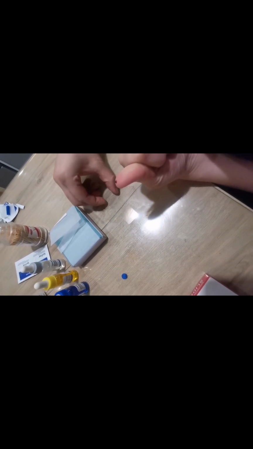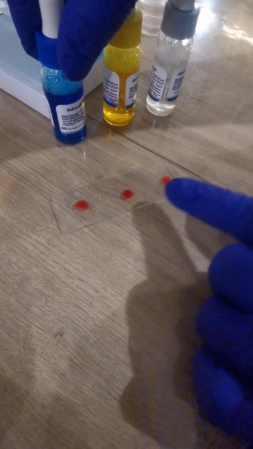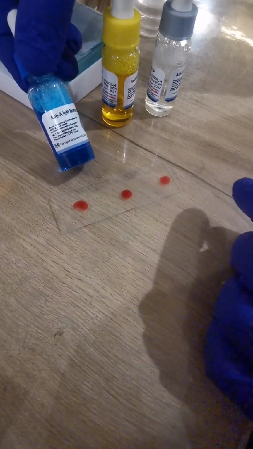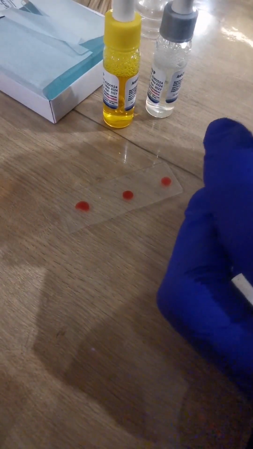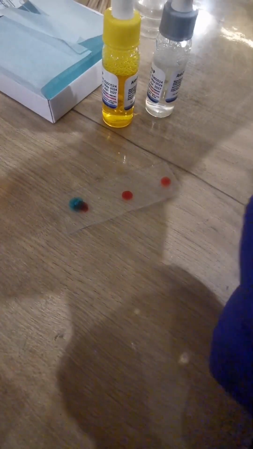Now I'll put this drop of blood on this slide. We need 3 drops of blood on the slide. Now I have my blood, I put 3 drops of blood. I will add anti-A antibody to the first drop of blood, but pay attention, do not touch the blood. Okay, this is the first one.